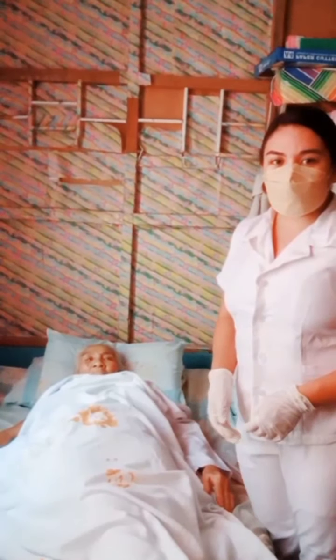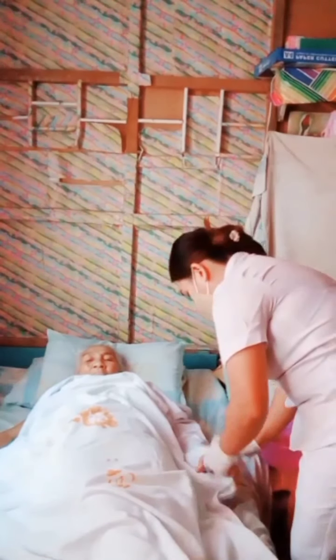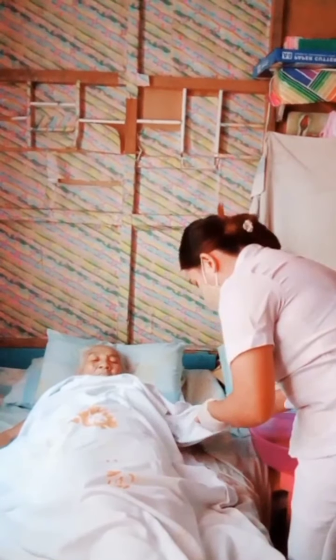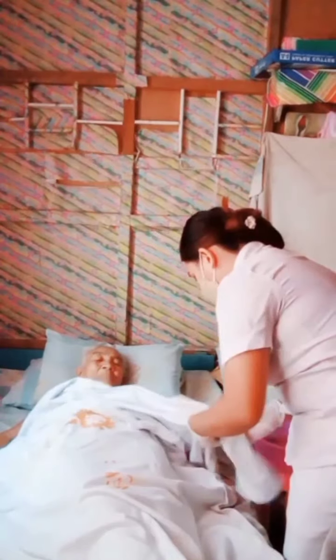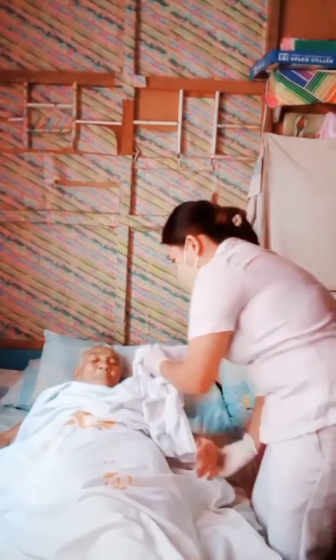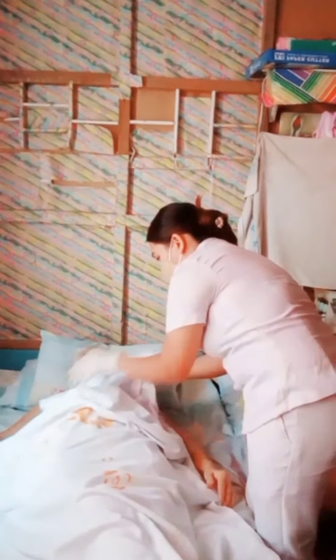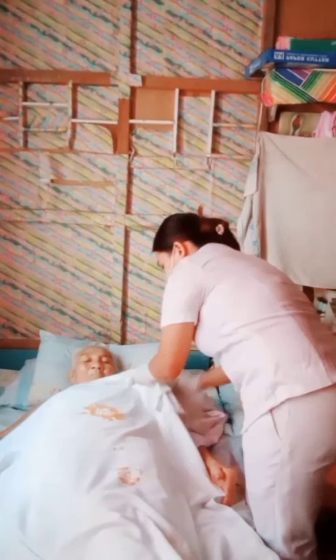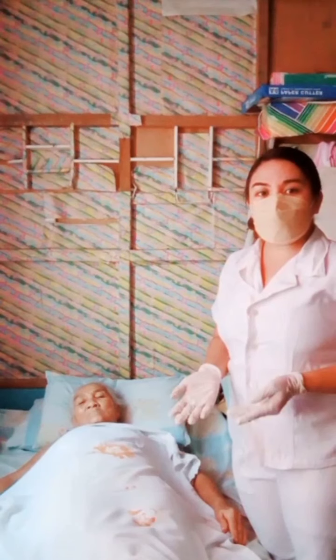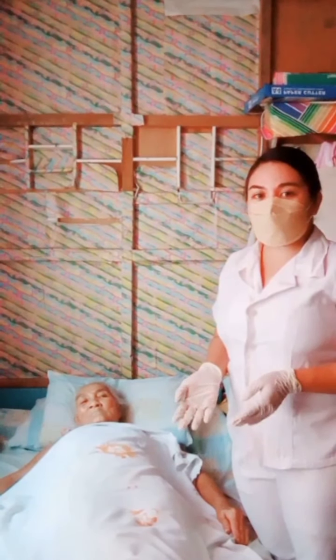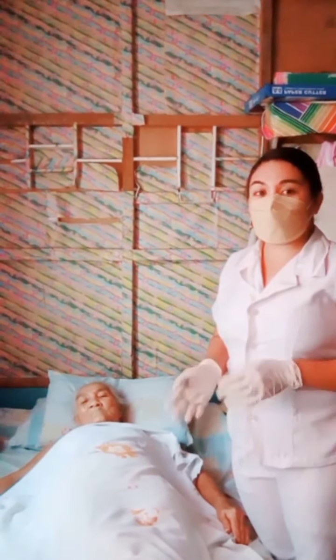And remove the client's clothes. After we have covered the patient with our blanket, we can now proceed in removing the pillow.